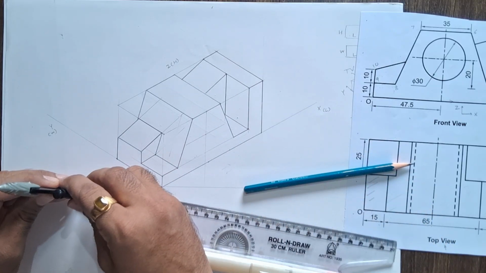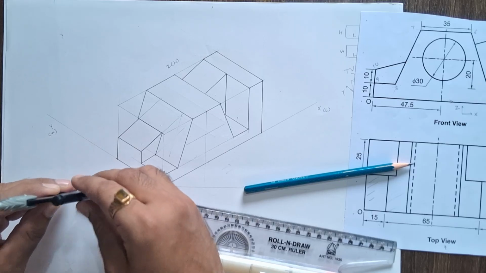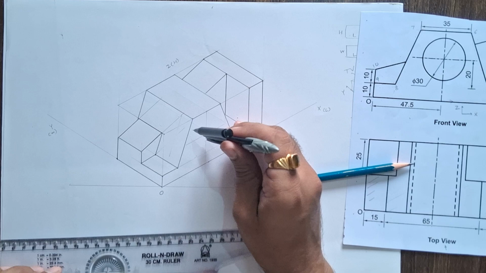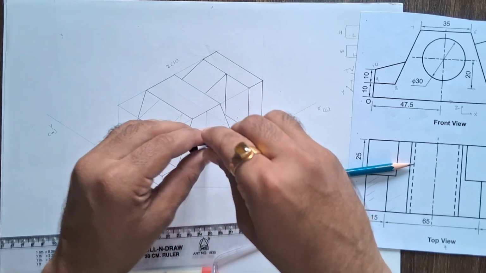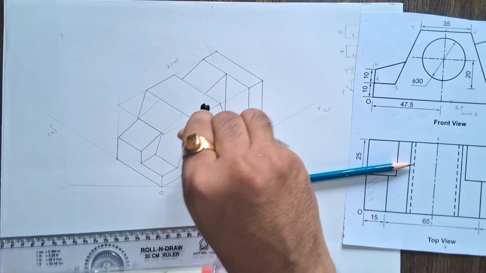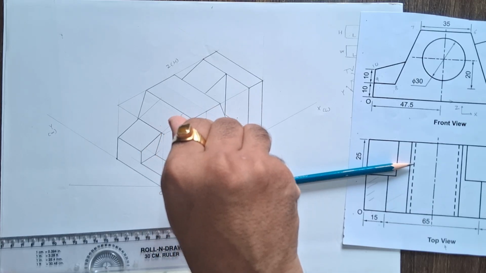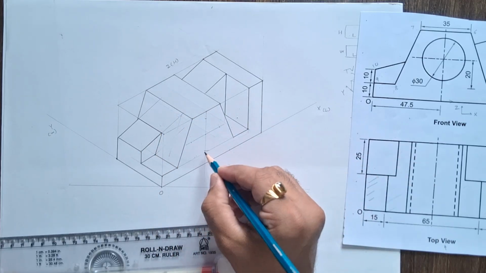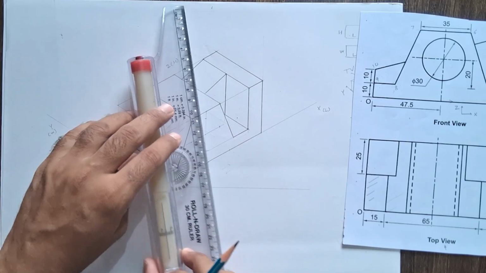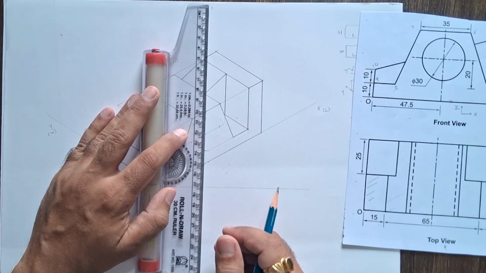Now take 15 mm radius in the compass, and along the center line mark 15 distance on the left hand side, right hand side, above the reference line, below the reference line. Here, these are the points of that rhombus.